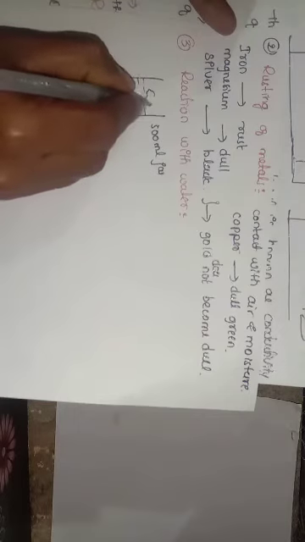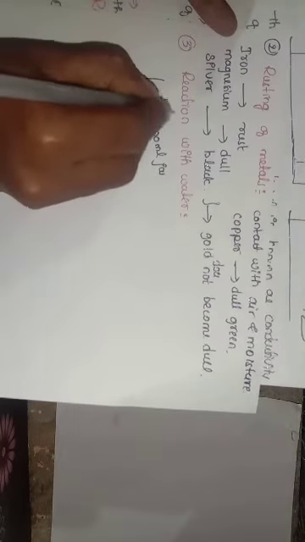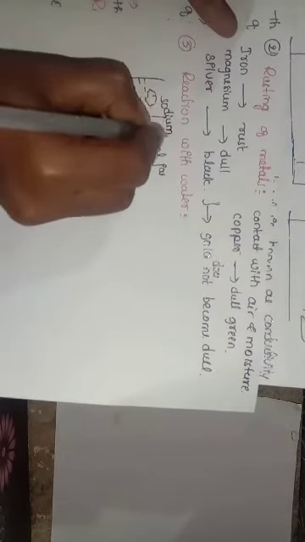Okay, so take the sodium which is stored in kerosene and keep it on a sheet of filter paper to blot the kerosene. Cut a very small piece of sodium from it and put the sodium piece in water using forceps. Okay, so I'm placing a piece of sodium in water.